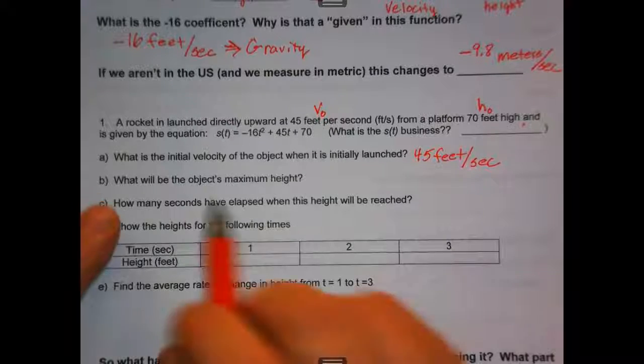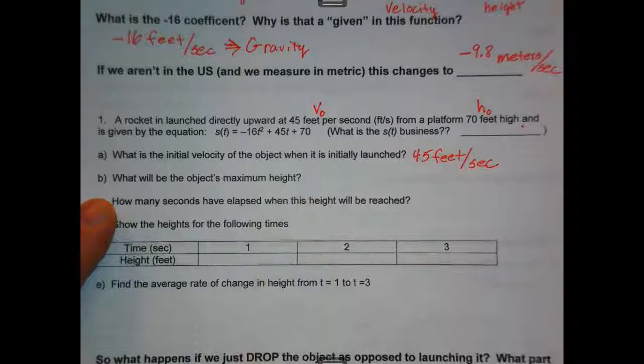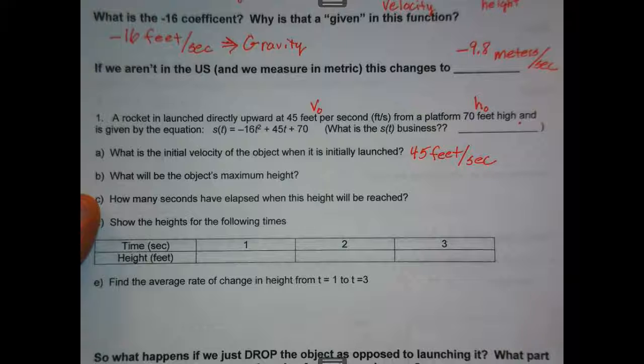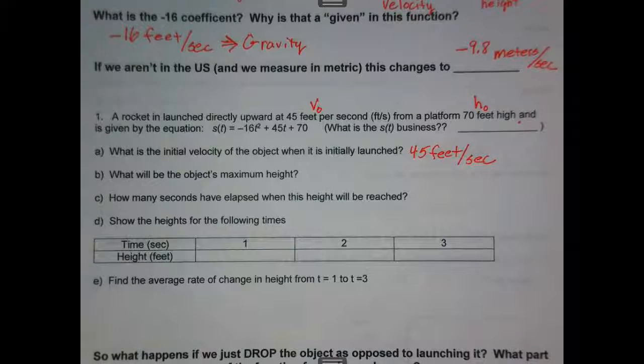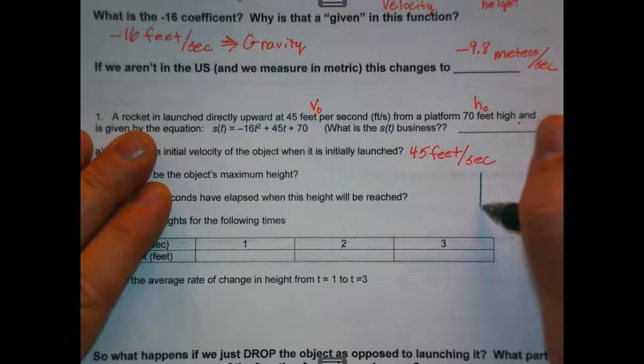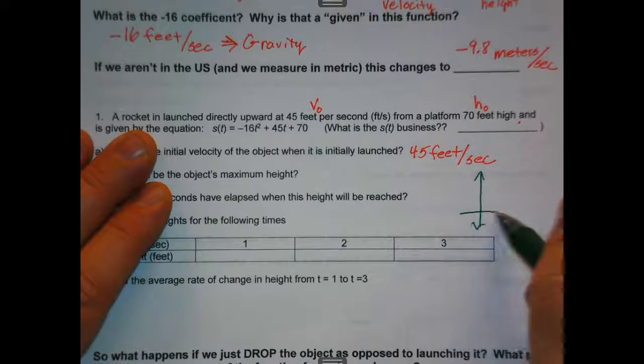Now, what's going to be this object's maximum height? Explain what point that's going to be in English. It's not a value because we haven't plugged anything in. Well, hey, let's figure this out. Here's my y-axis. Here's my x-axis.